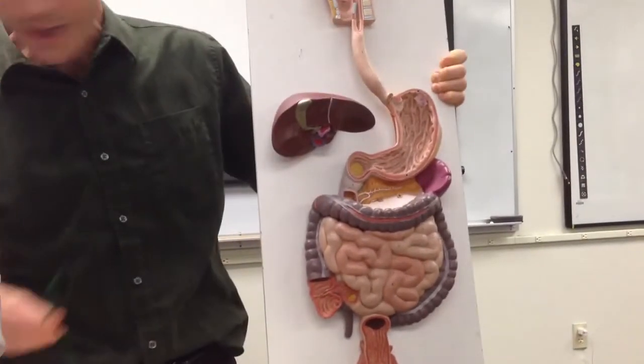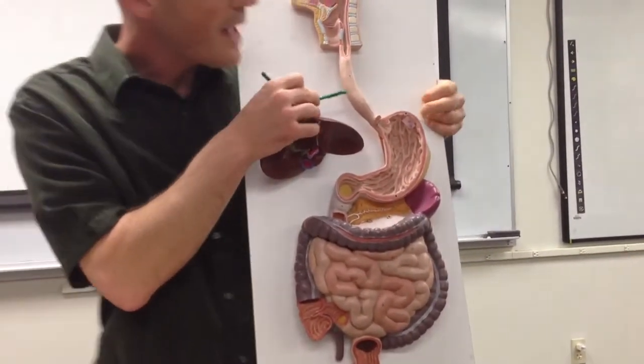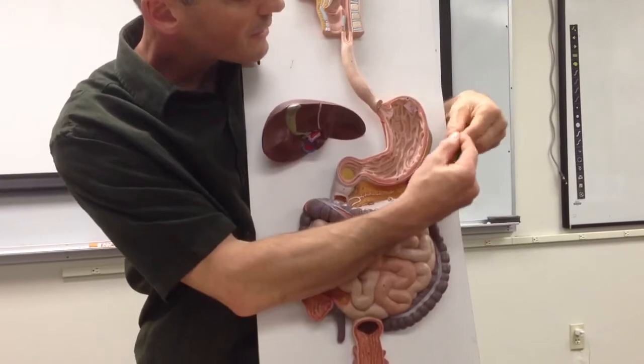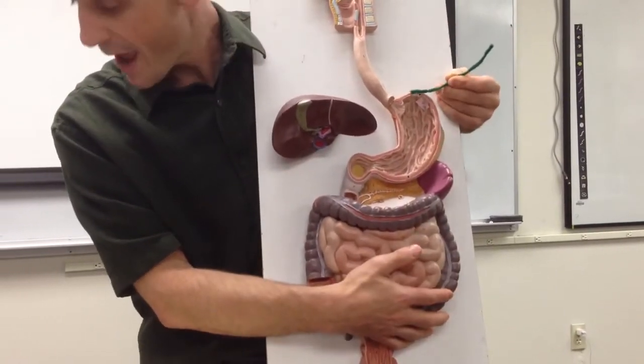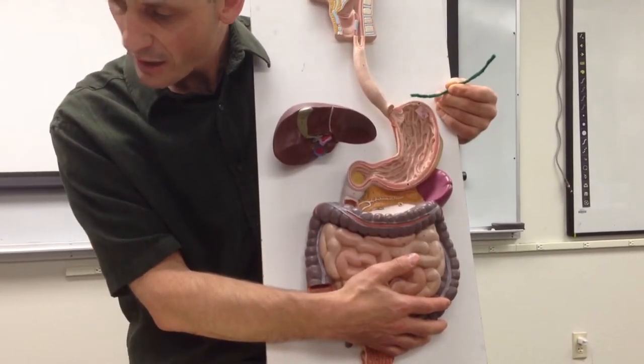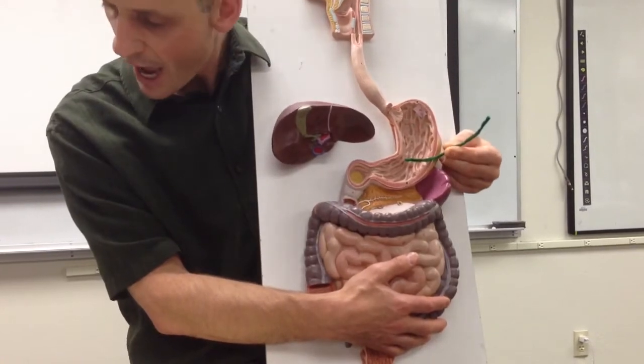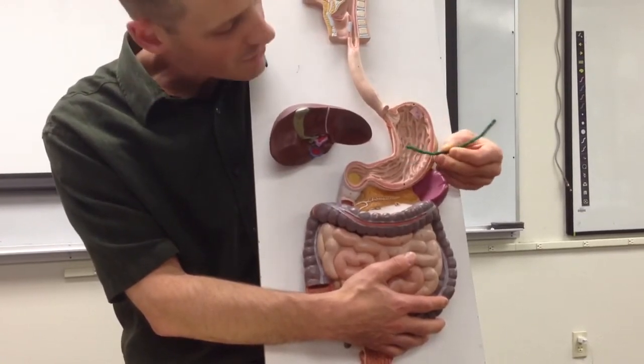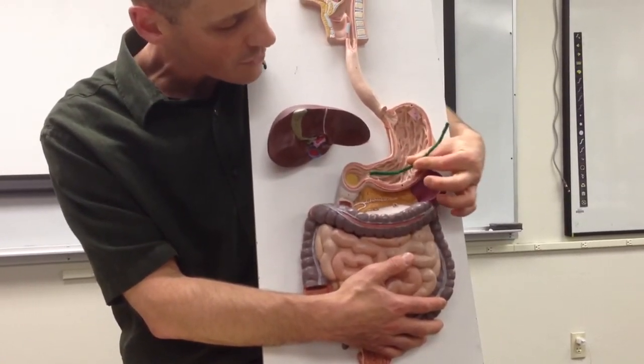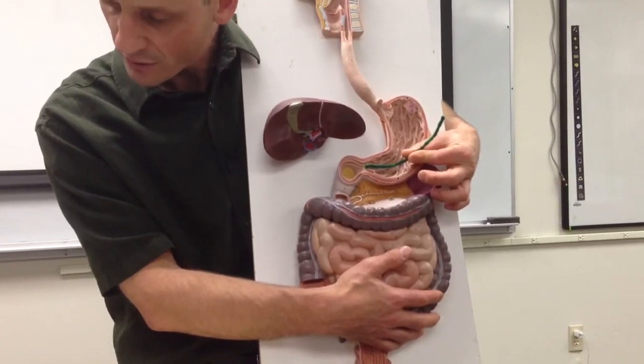Let's go and look at the esophagus right here. Then we get into the stomach right in here. On top we have the fundus of the stomach. Then we have the body of the stomach. As it gets smaller on the inferior end or the distal end, we get into the pylorus.